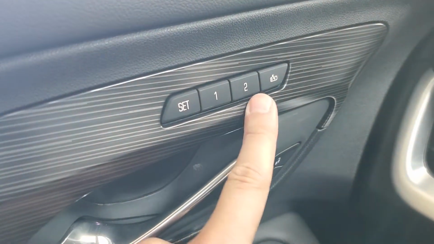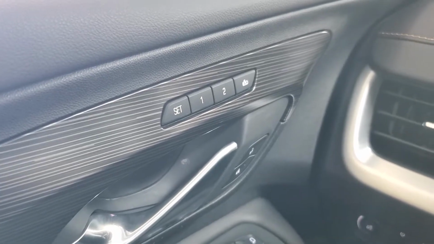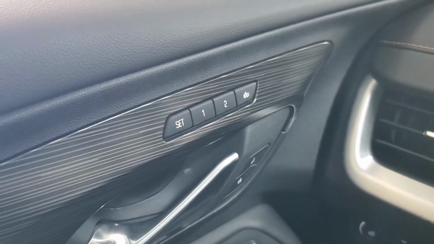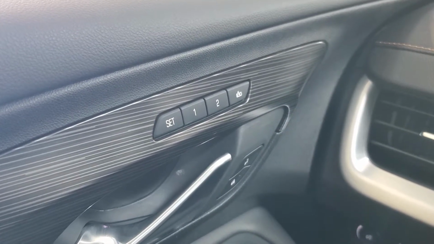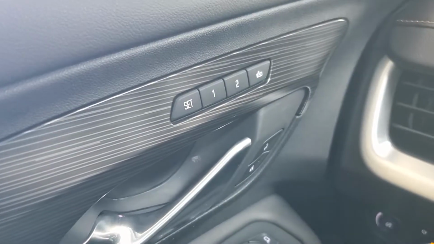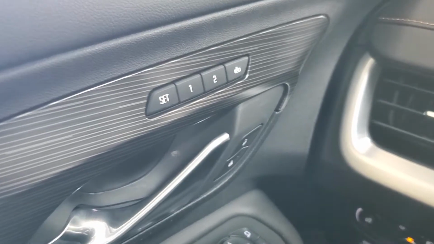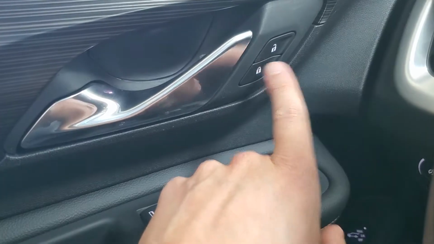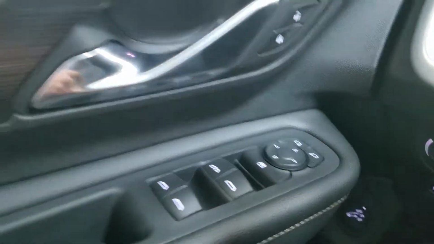Looking at the door here, we do have driver seat memory presets. We have 2 slots, so you're able to have 2 saved positions for this driver's seat. And this vehicle also has easy entry exit, which allows you to have the seat slide back when you shut the car off to ease your exit, and we'll slide the seat back when you're getting in for easy entry. We also have our door lock switches here. We have window switches, window locks, and our mirror adjustments just there.